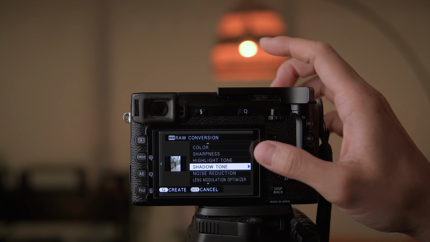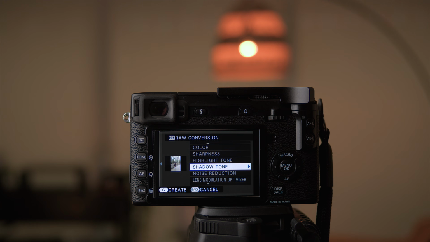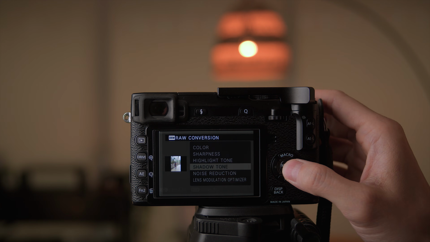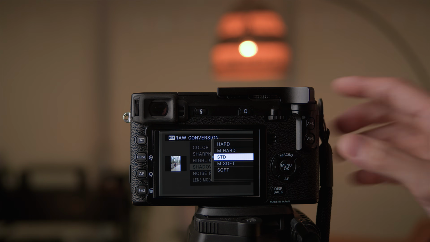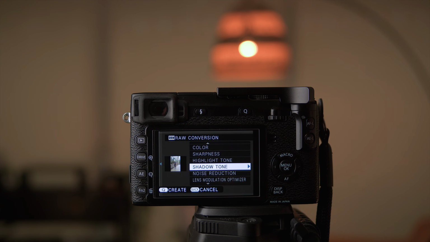Whatever you set here, highlight tone and shadow tone, if you set everything to high, or I think hard here on the X-E2, that means you're creating an S curve. So if the curve is a straight line to begin with, if you set the highlight to high or hard, it will be a bump upward. And for shadow, if you set it to hard, it will be a bump downward. So if you set everything to hard, that means it's going to be an S curve.